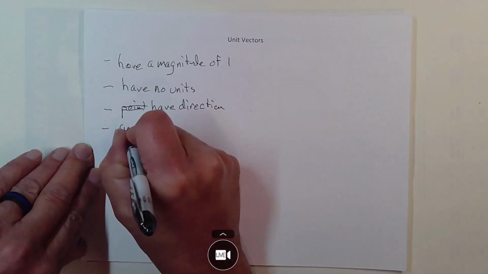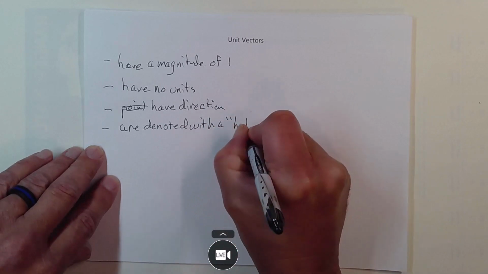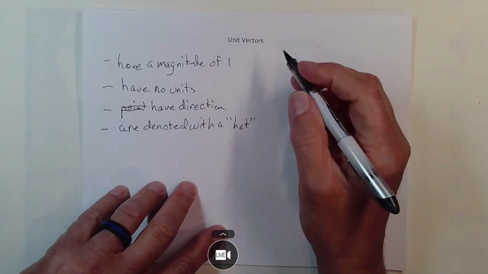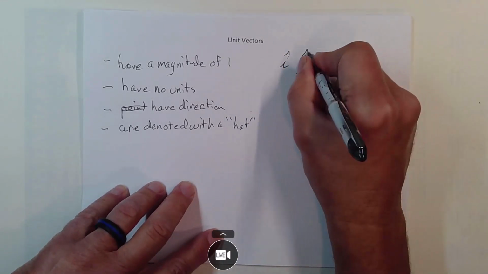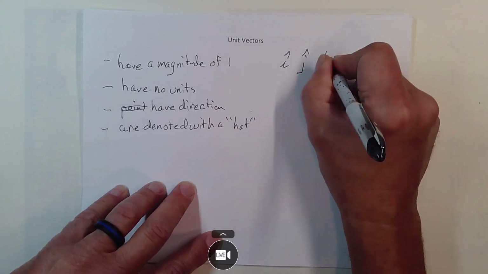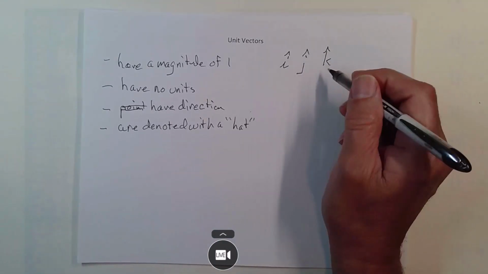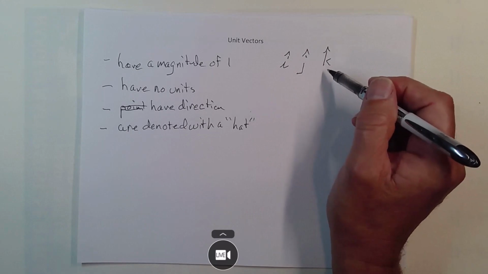They are denoted with a hat. The unit vectors that we're going to have are i hat, j hat. These are what we'll be using most of the time, and k hat if we added a third dimension. Now for us, we're not going to use the k hat vector much.